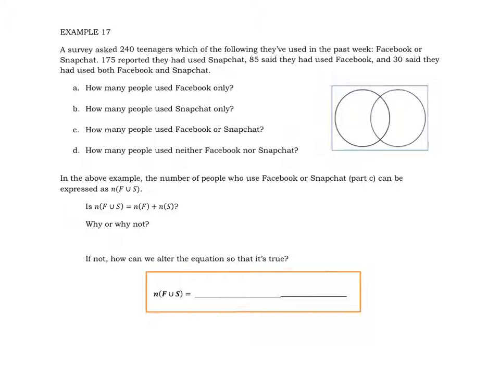All right, I am going to go ahead and number our regions so you'll know what region I'm talking about. Let's read the problem. A survey asked 240 teenagers which of the following they have used past week, Facebook or Snapchat. When they say they asked 240 teenagers, that is the entire universal set. So regions 1, 2, 3, and 4, all of those together are going to equal 240.